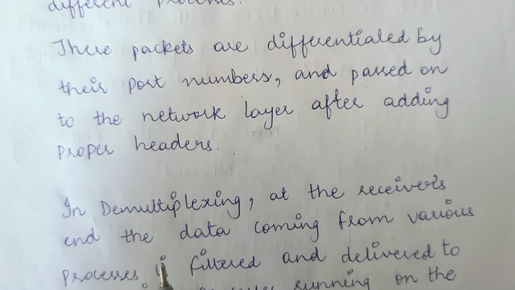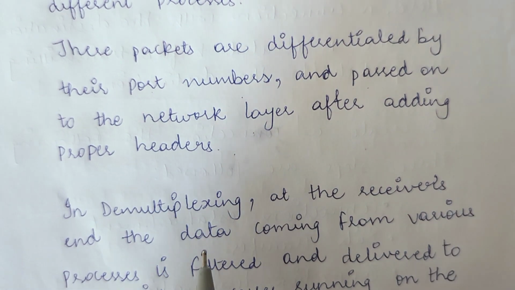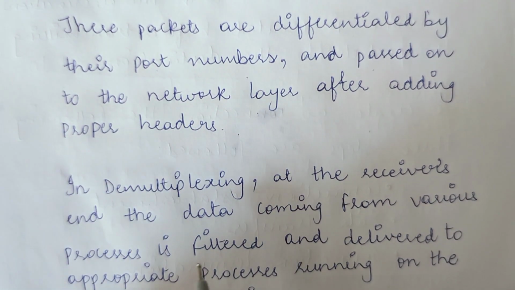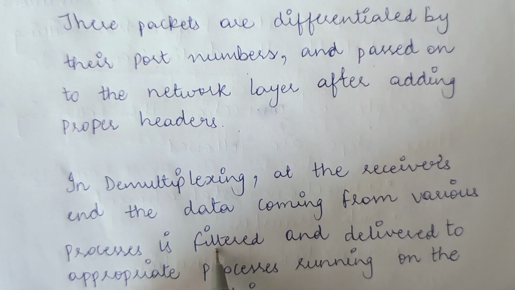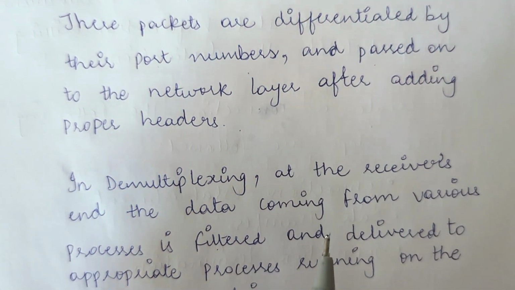After being transmitted, at the receiver's end demultiplexing is done. In demultiplexing at the receiver's end, the data coming from various processes is filtered, and the data intended for a specific process is taken out from the demultiplexer and delivered to that specific process on the specific computer.